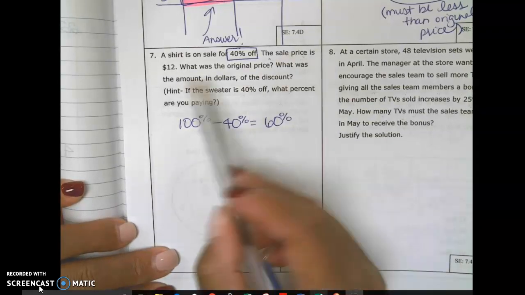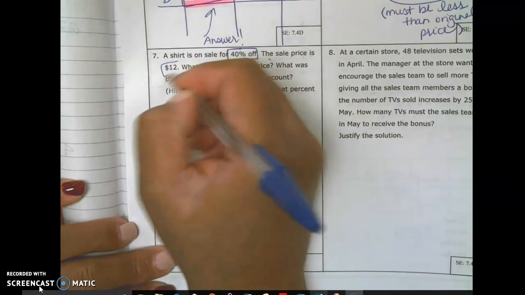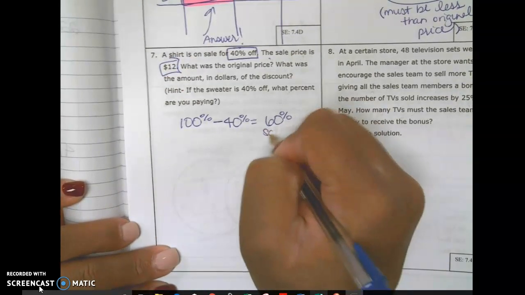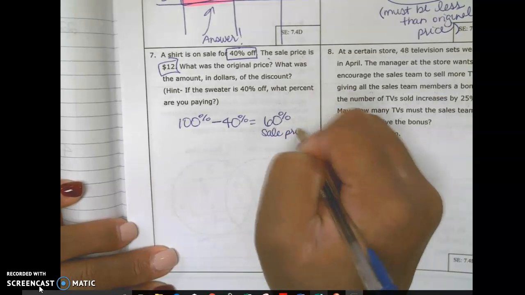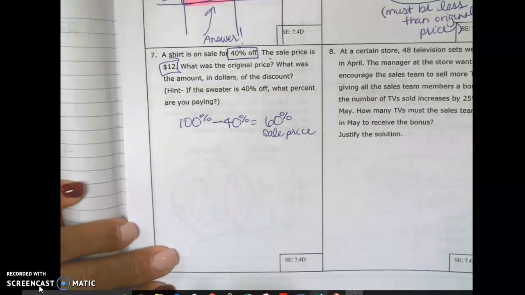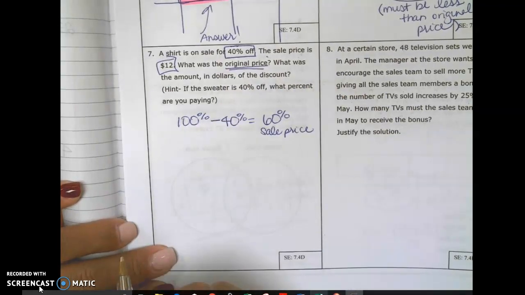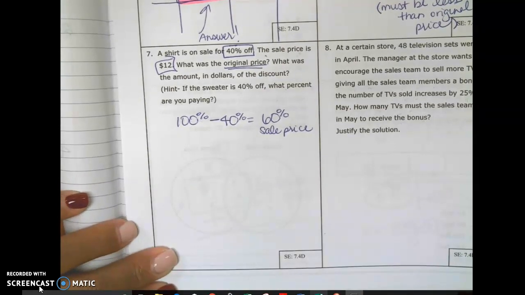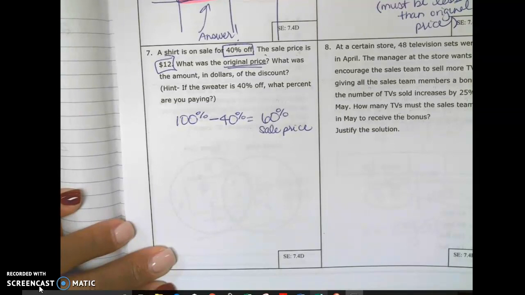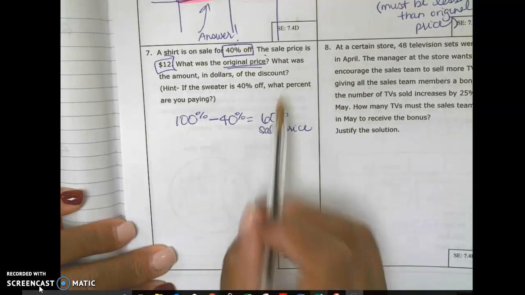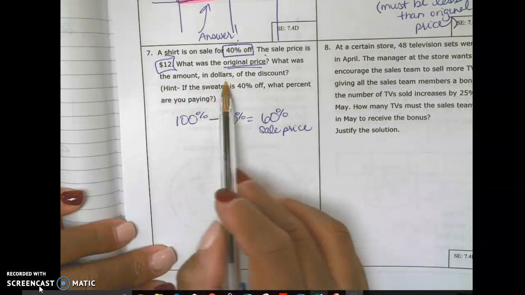The sale price is $12. This is the sale price. Oh, it's 25. You don't have to convert it to 0.6, and then you'd still be able to do 12 times 0.8. Wait, what was the original price? What was the amount in dollars of the discount? Guys, wait. Let me finish reading. What was the amount in dollars of the discount?